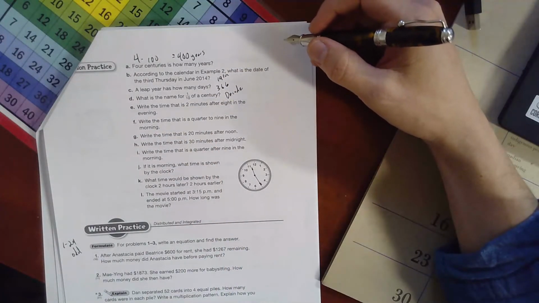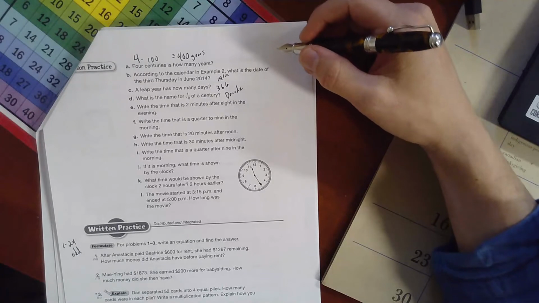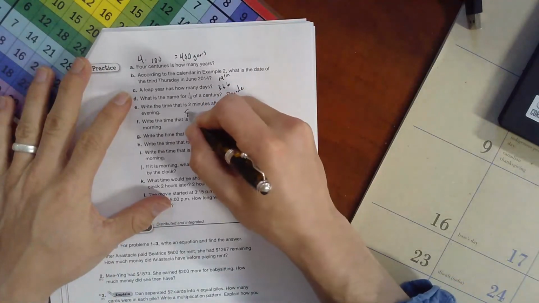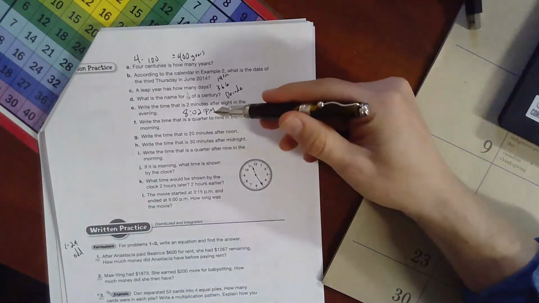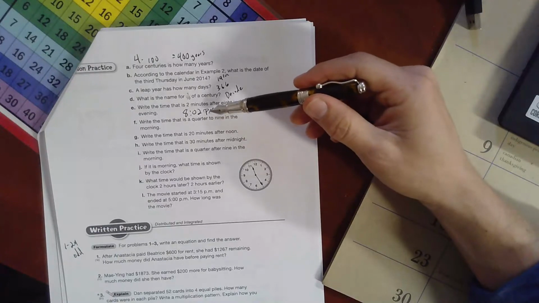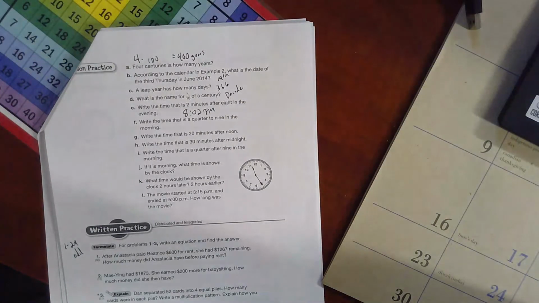Write the time that is 2 minutes after 8 in the evening. Okay, so after 8, that'd be 8:02 p.m. Okay, past midday. Write the time that is a quarter to 9 in the morning.